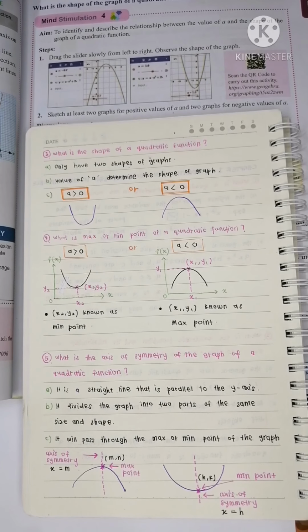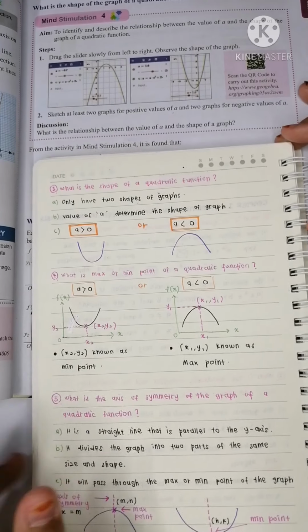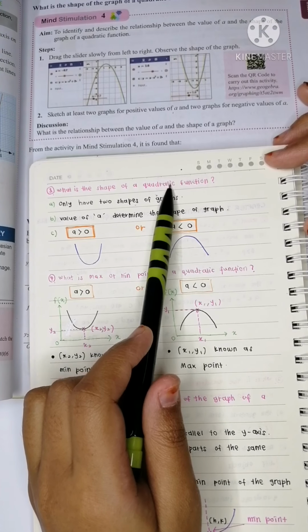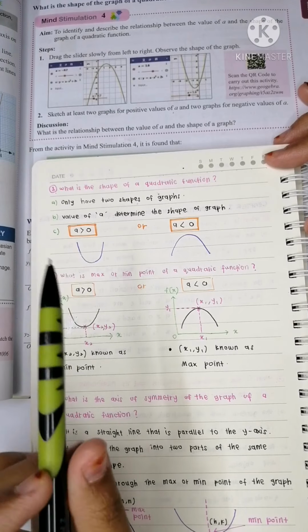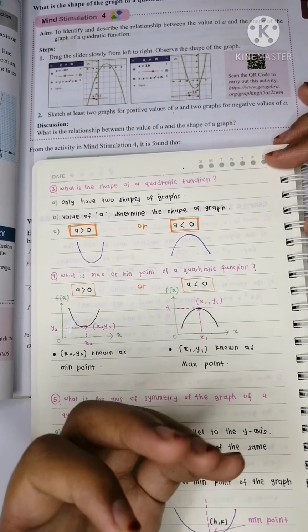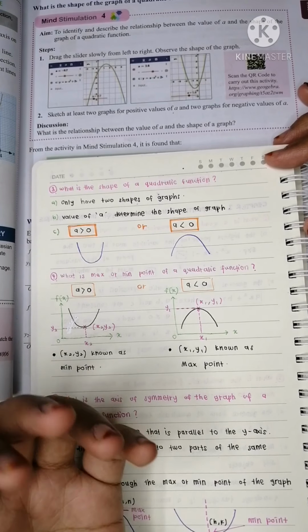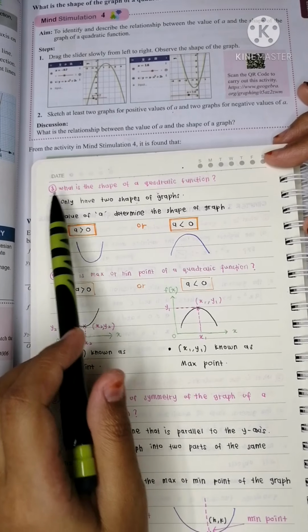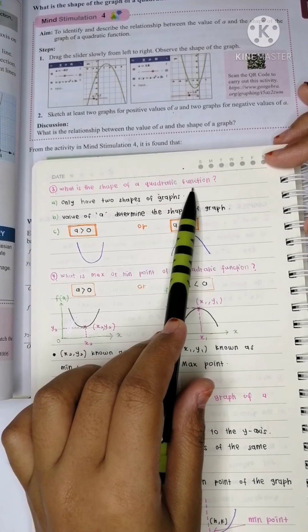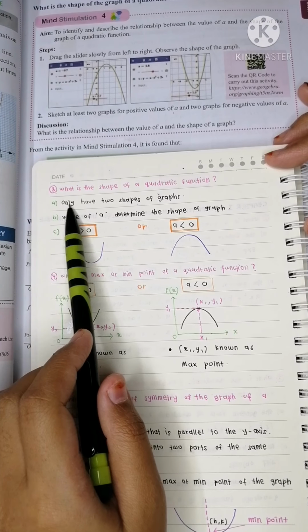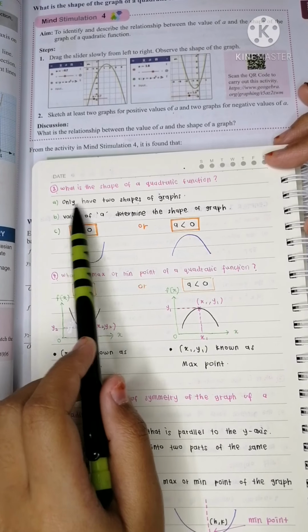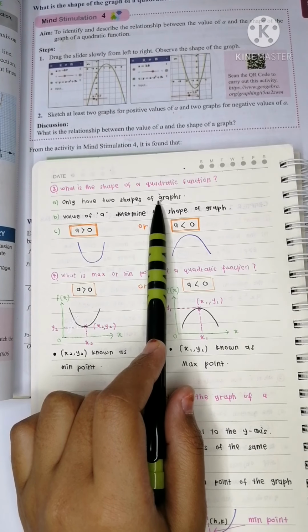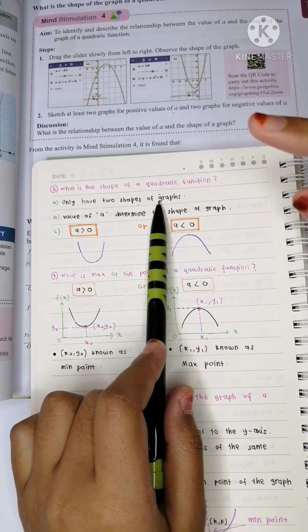Okay, class, we continue with lesson number 3. What is the shape of a quadratic function? As for your information, a quadratic function can be represented in the form of a graph. How is the graph? What is the shape of a quadratic function? The quadratic function only has two types of shape of graph. Remember that one?